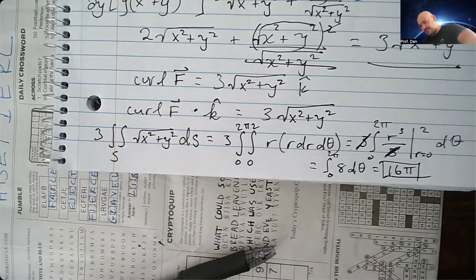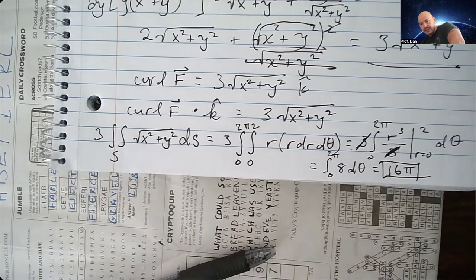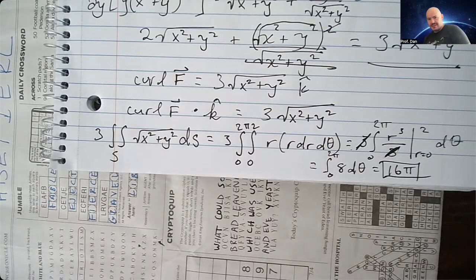We look at the curl for three dimensionals, which is used in Stokes theorem, right? But really, that's a very interesting thing that you hopefully have been able to recognize at this point. And if not, it just means that you need to do more math.